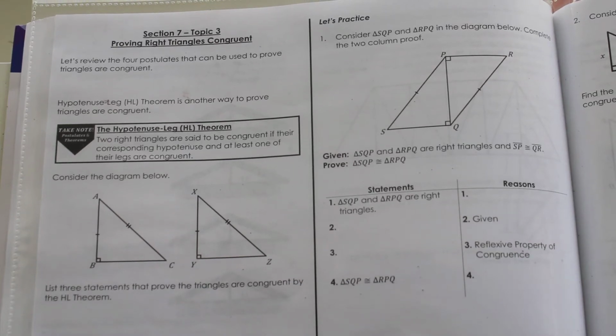Okay, flip in your workbooks to page 188. We're going to look at section 7, where we're going to look at right triangles. So we've talked a little bit about a right triangle before. And we've also talked about other ways that we can prove that two triangles are congruent. So let's review those 4 ways that triangles can be congruent. Okay, there are 4 of them.